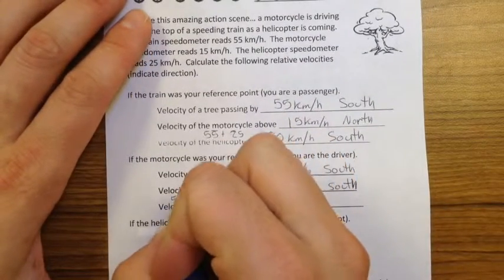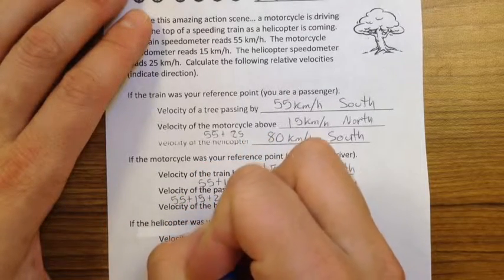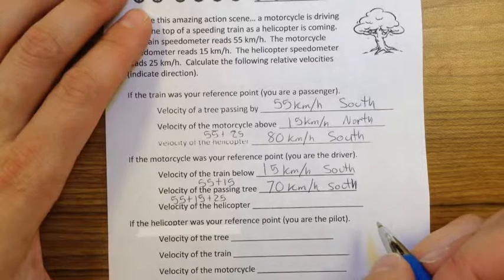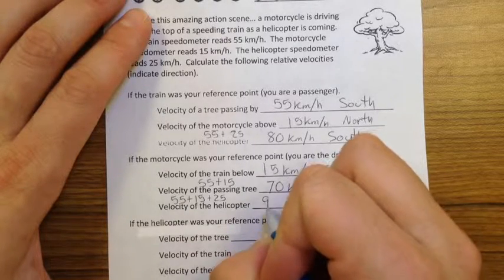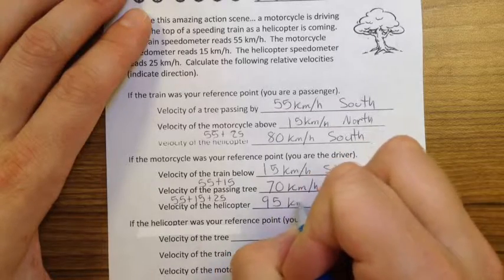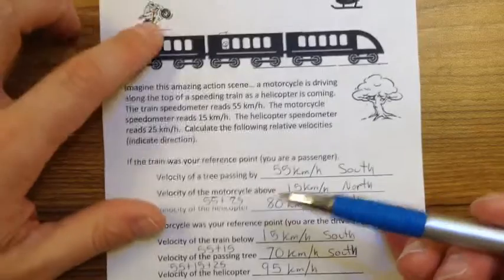So the 55 of the train plus the 15 of the motorcycle plus the 25 of the helicopter, you add that all together and you get 95 kilometers per hour. And that helicopter, if you're the motorcycle, is definitely moving south.